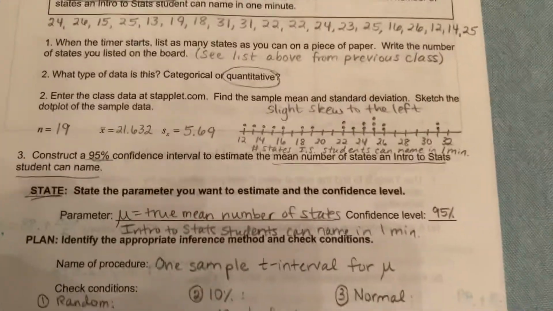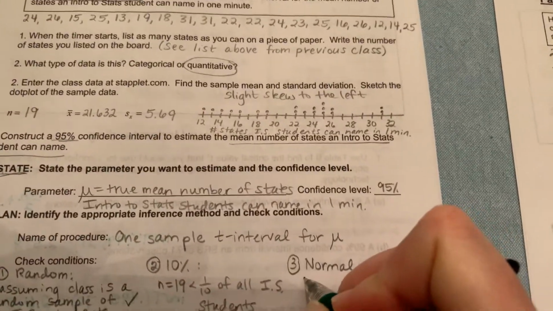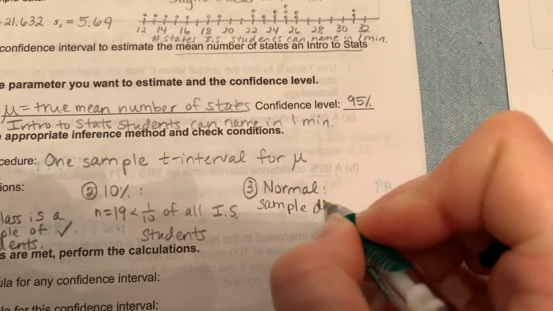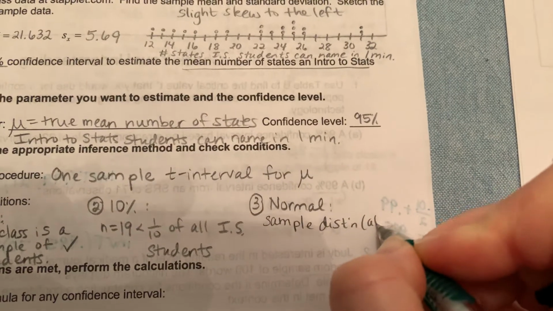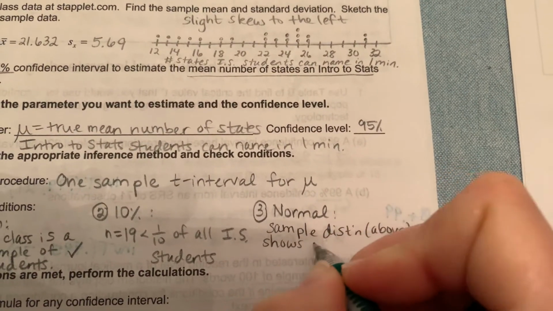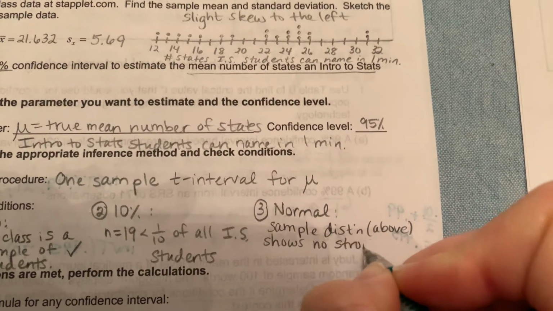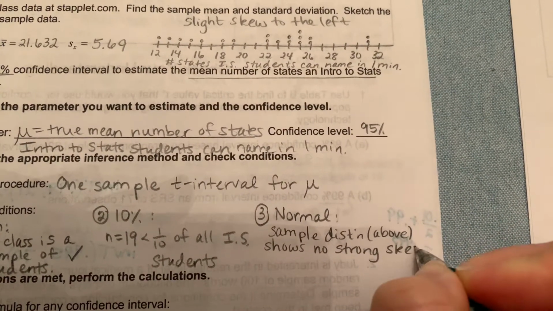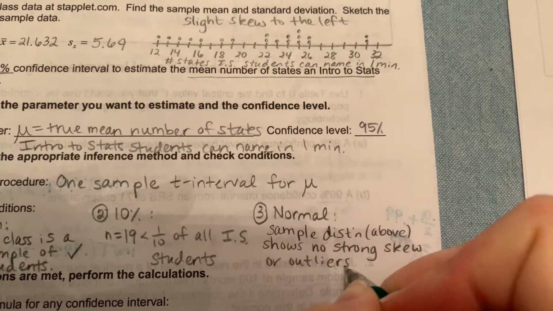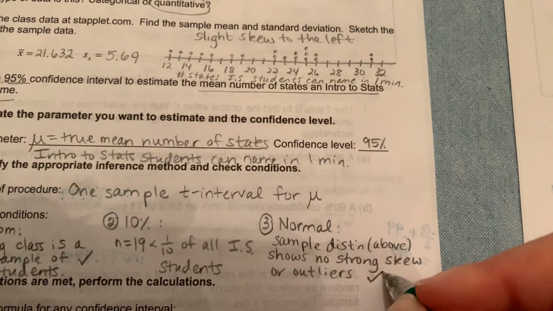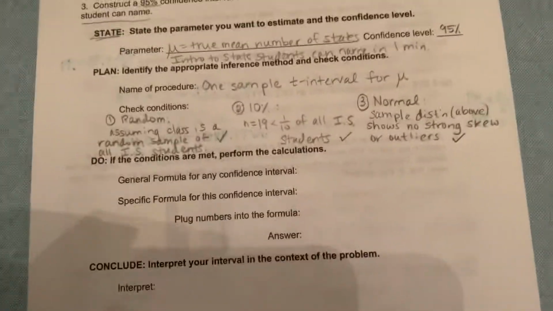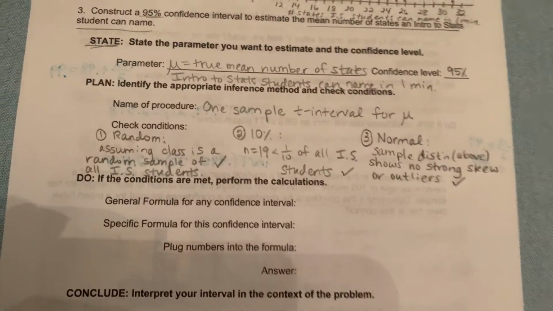So we can go ahead and state that the sample distribution, which is above, shows no strong skew or outliers. All right, and that is all I need for that condition to be met as well. So check. Oh, and I should have put a check here to indicate that was met as well. Okay, so my conditions have been checked or have been met.